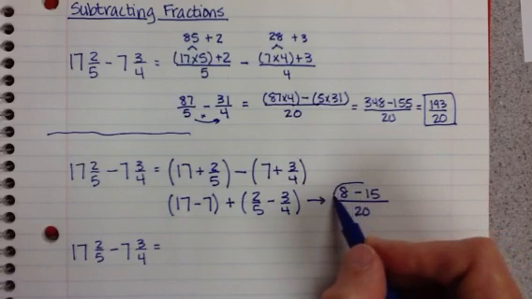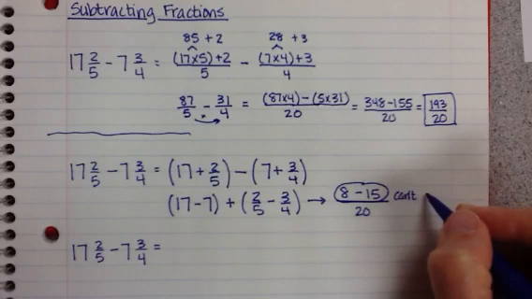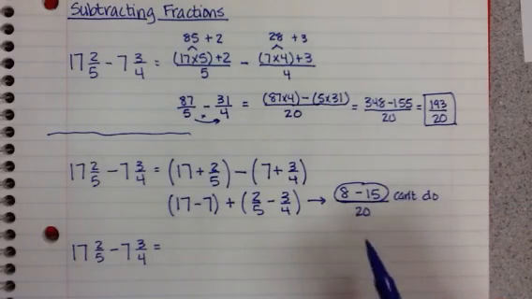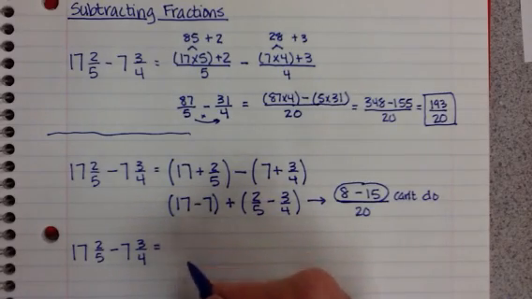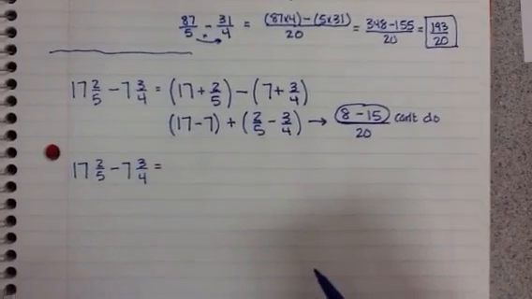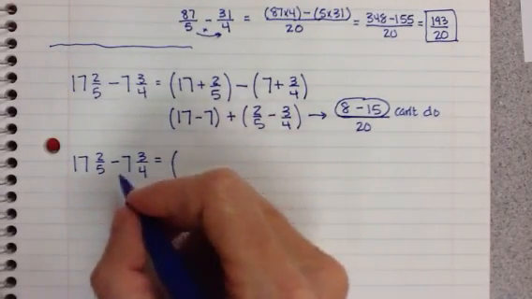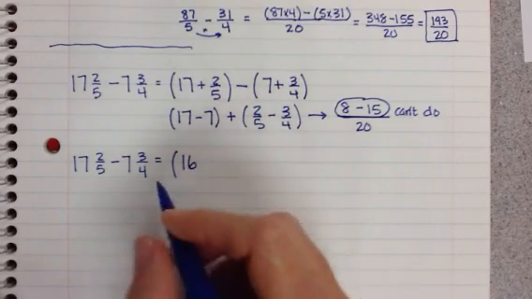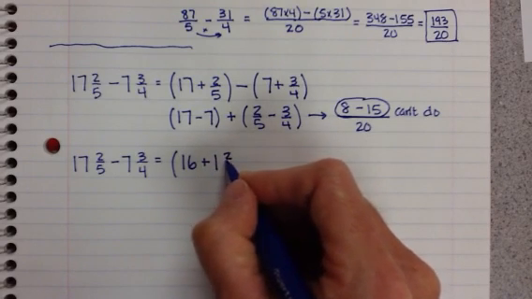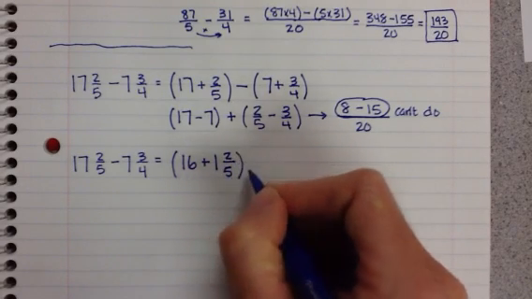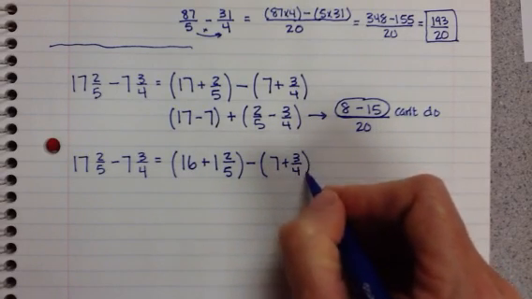Well, right now, based on what we have defined and what we know, we can't do this. We can't take 15 from 8. So how are we going to fix this? Well, we're going to start off the same way. Just like what we do when we borrow, we're going to borrow one and add it to the fraction. So now this becomes 16 plus 1 and 2/5. And of course 7 plus 3/4 stays the same.